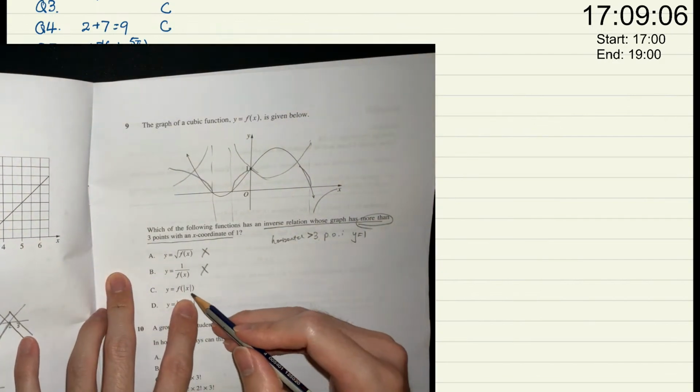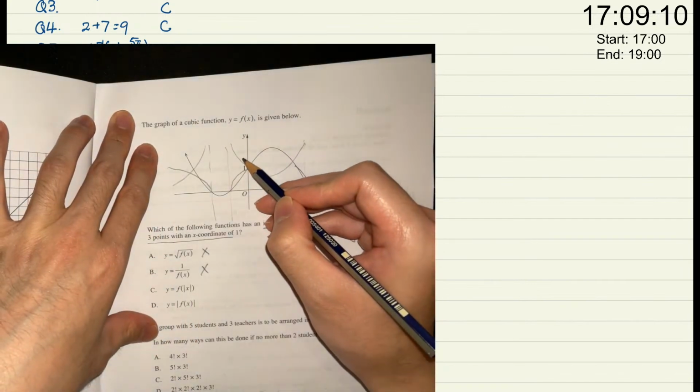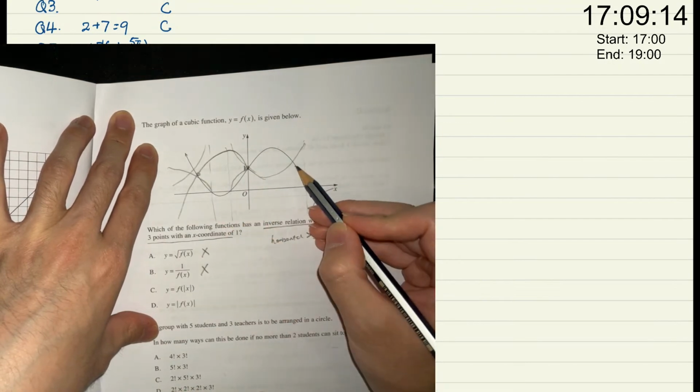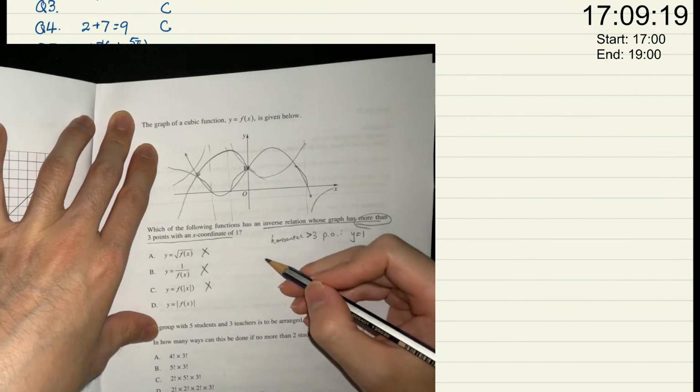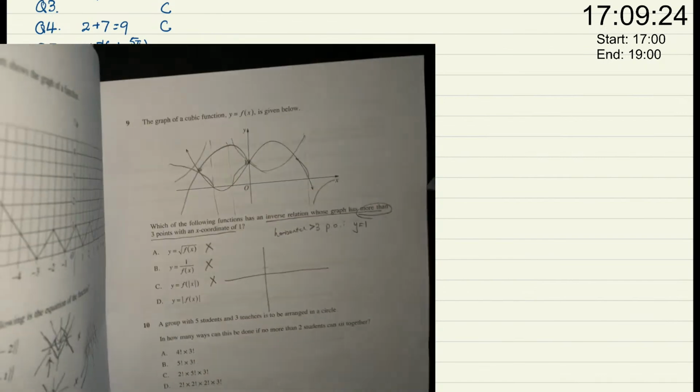Okay, what about that one? That one mirrors the part to the right onto the left. So we have that, and we've got 1, 2, 3. That's no good. And lastly, I can't even see my own diagram. Just get the rubber out.